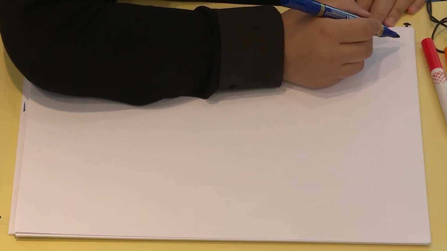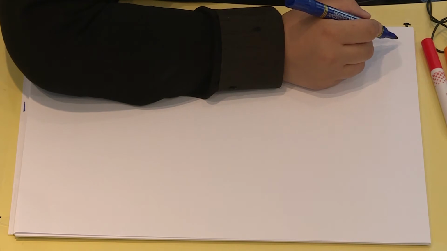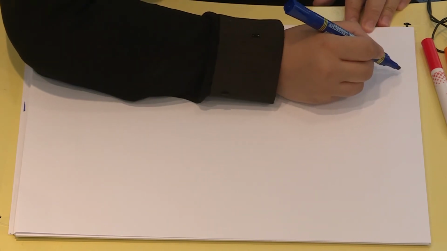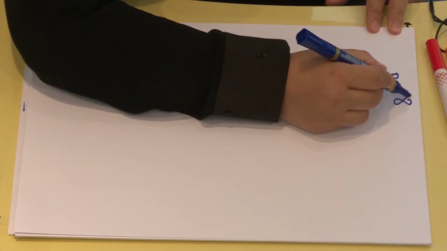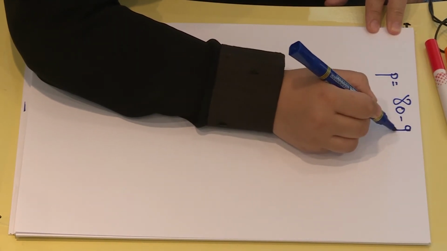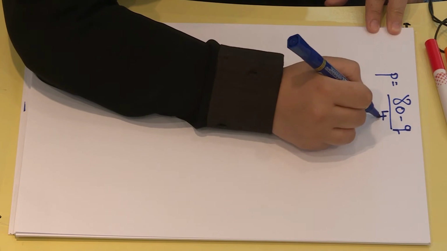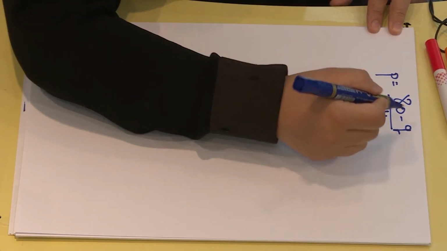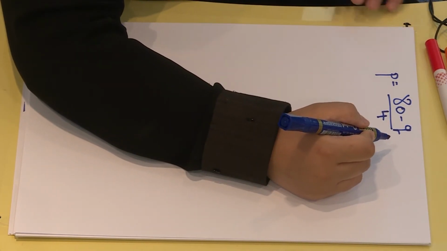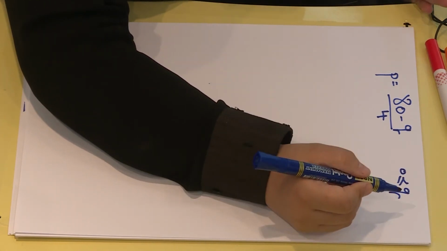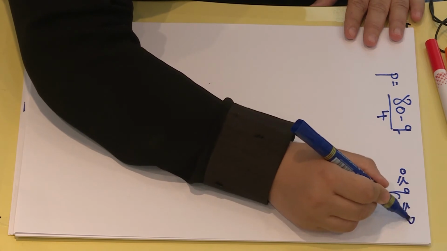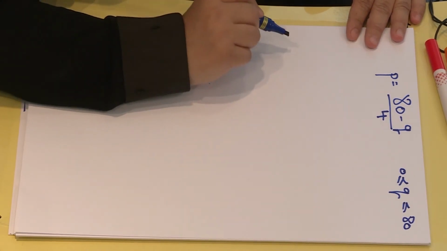Finally, in this video, I'm going to give you an example where, suppose we're given the demand equation P equals 80 minus Q divided by 4, where Q is the quantity of an item produced, and we are given that it is ranging from, of course, 0 to 80.